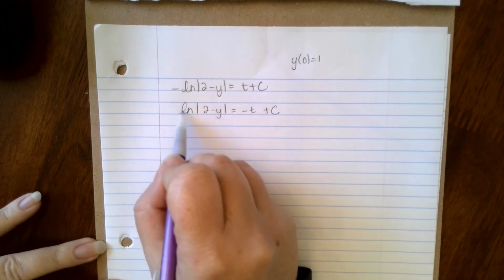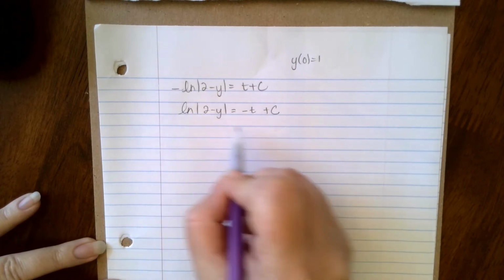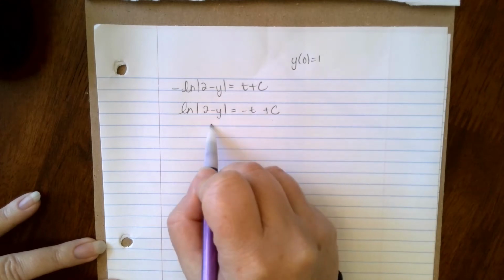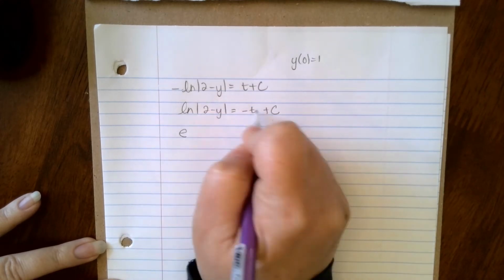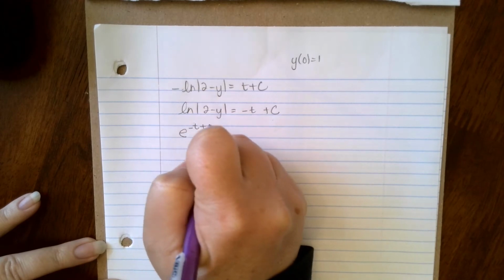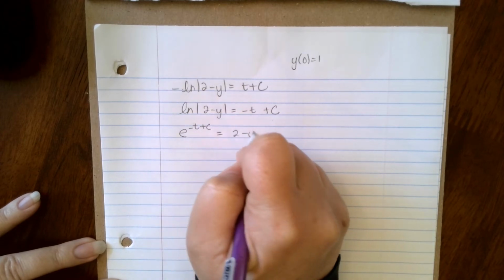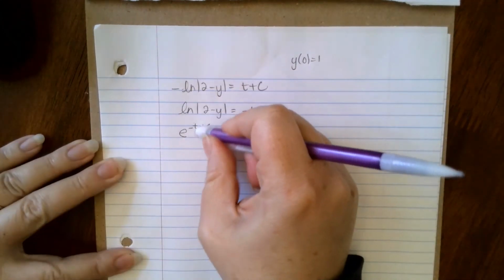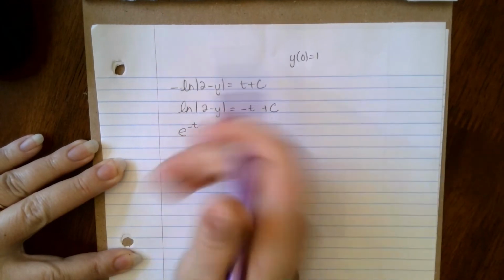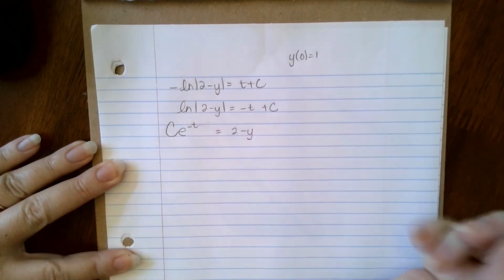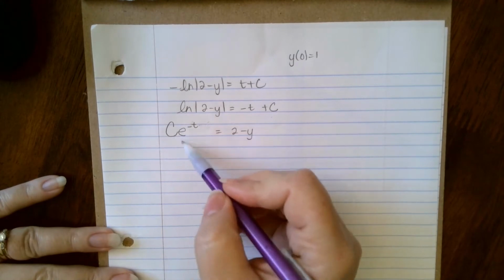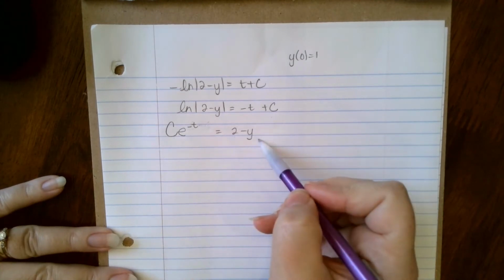This changes to log base e, so e raised to all this stuff equals this. So e raised to all this stuff equals 2 minus y. Now remember, this plus c just becomes big C in the front, okay? So we have big C e to the negative t equals 2 minus y.